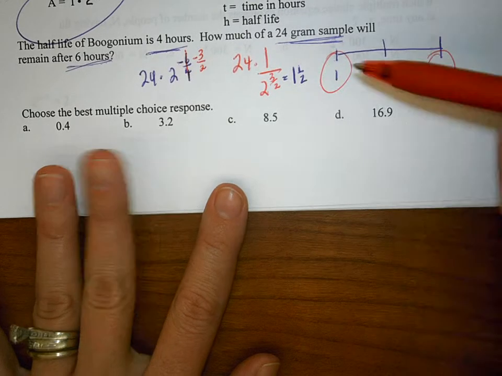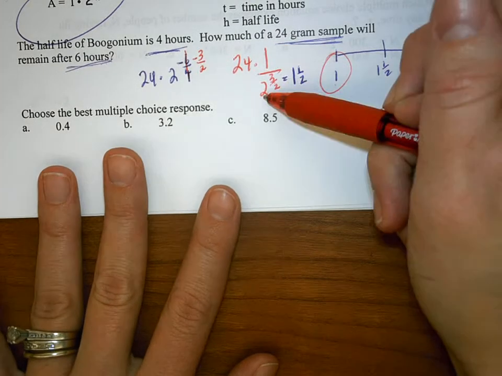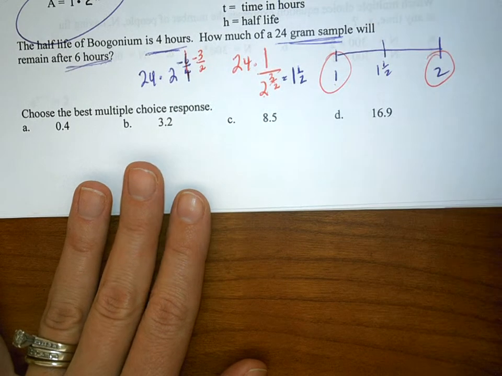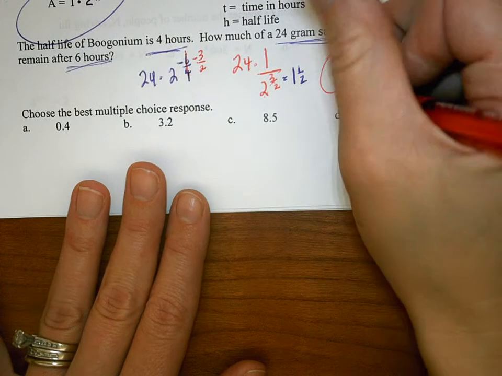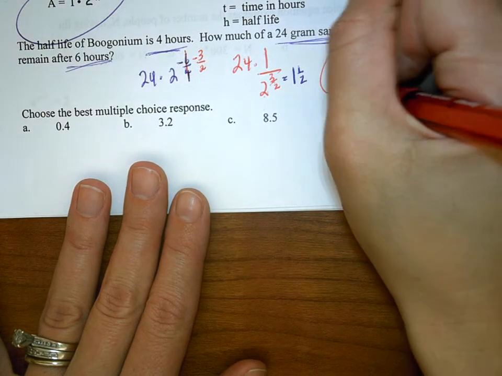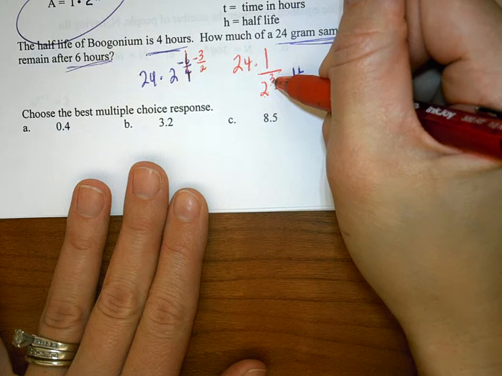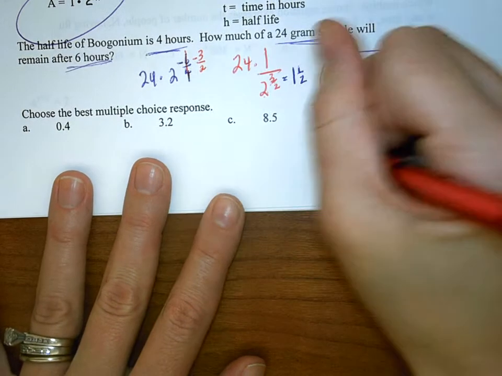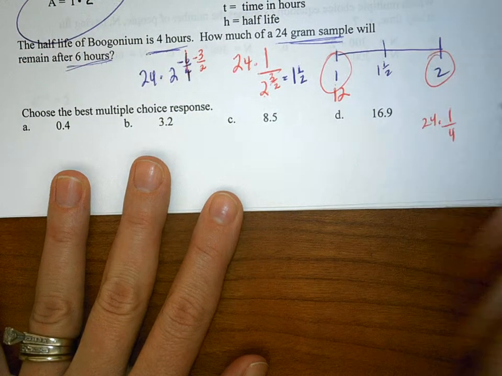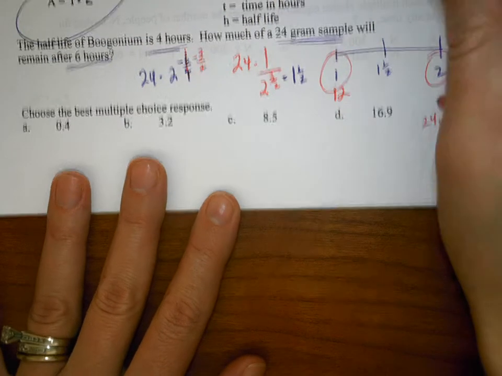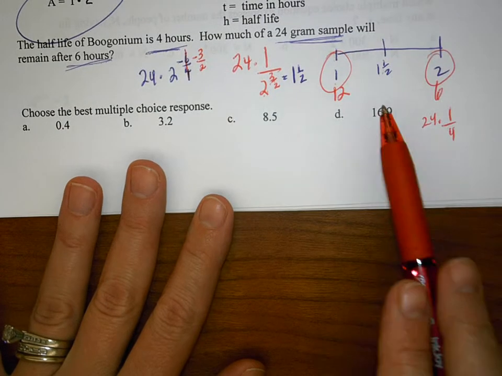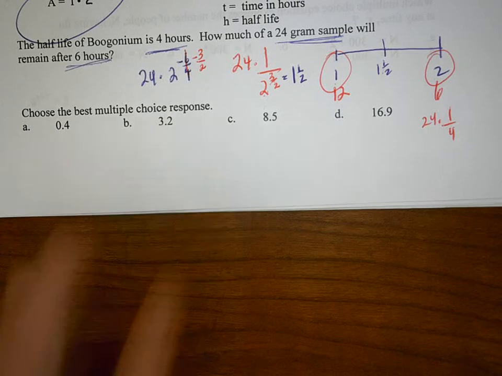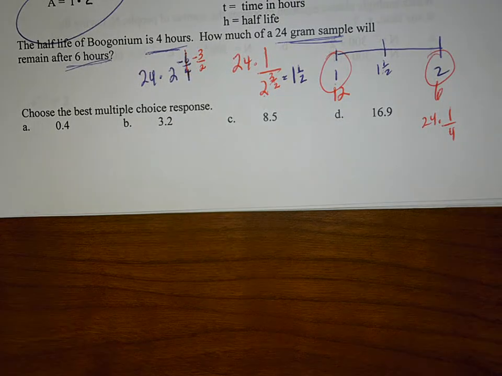So I'm going to use the exponent of 1 here. If I had 2 to the first power, I'd just end up with 1/2, right? And 24 times 1/2 becomes what? 12. Good. If I use 2 here, 2 to the second power would make 4. And if you have 24 times 1/4, what do you get? 6. So that means for 1.5, my answer is going to be between what two numbers? 6 and 12. What are the only answers that are between 6 and 12? C.